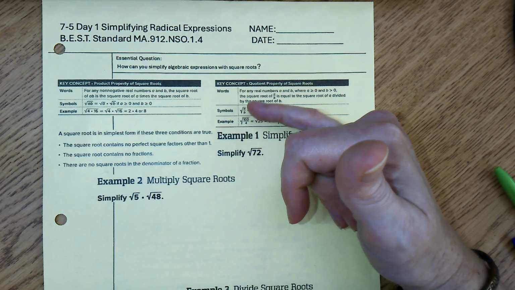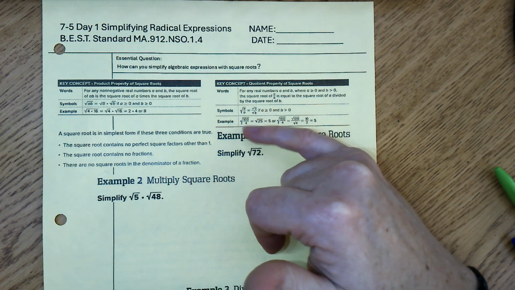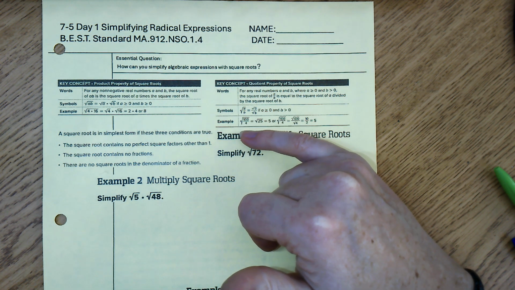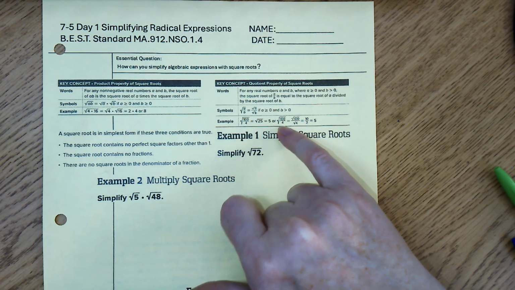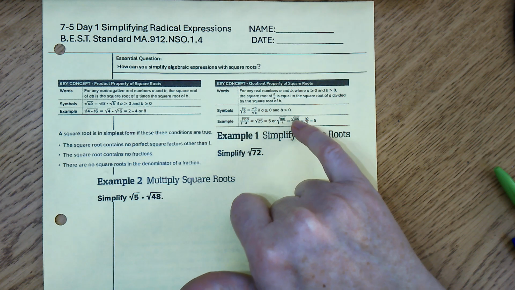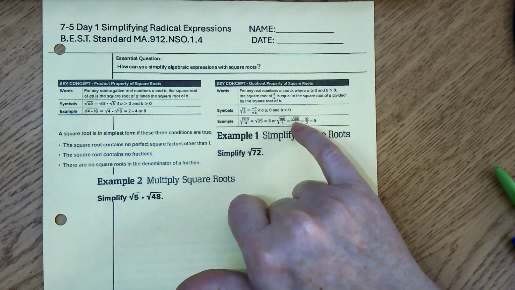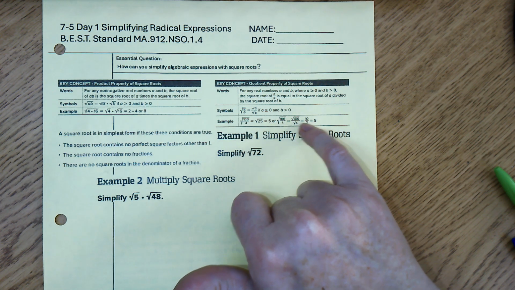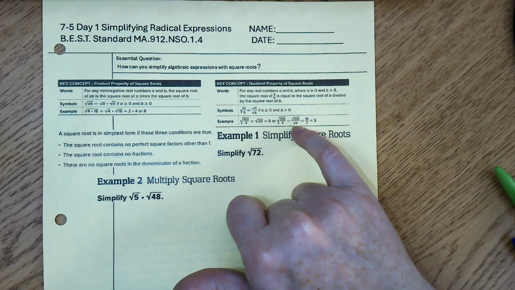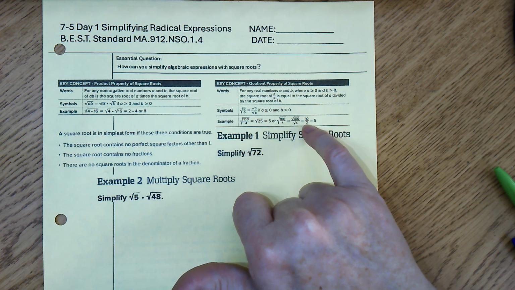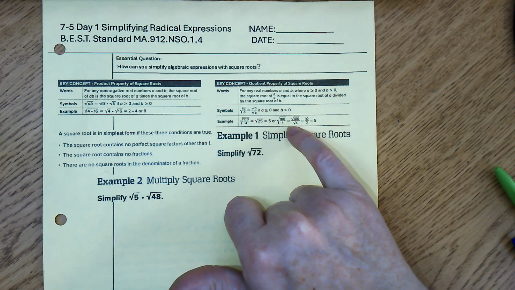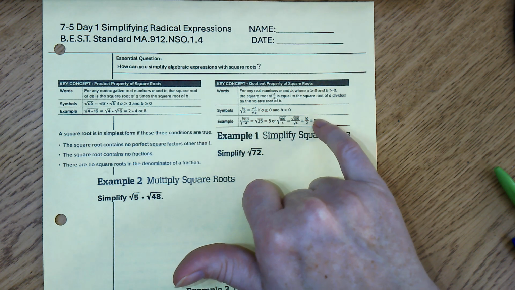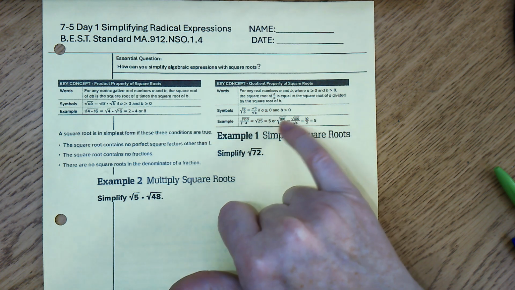And then the quotient property of square rooting. If you have something in the radical that you can simplify, you do so. Sometimes you can't simplify it into a whole number, so you leave it in fraction form, but it is simplified. So we take the square root of 100 and the square root of 4, and we bring that down to 10 over 2, which gets us to 5.